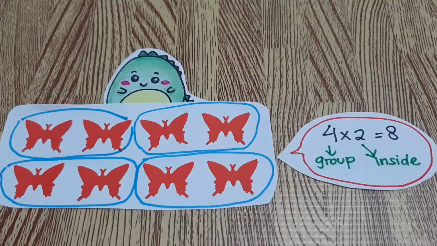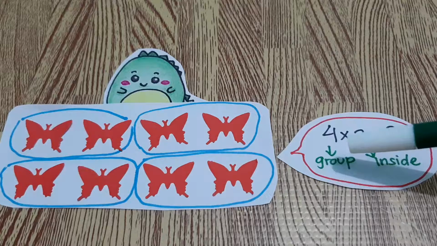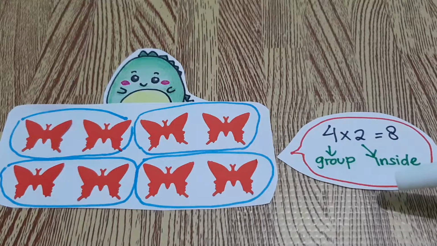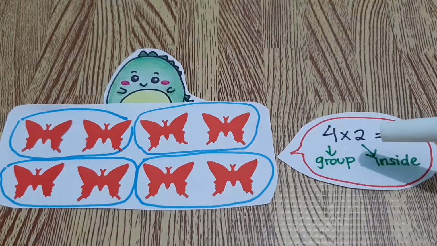Now, on the equation, the number at the front here is always the number of the group, while the number after it is always the number inside the group. Do you understand? So can I write it as 2 times 4? No, because there are 4 groups, so I cannot write it as 2 times 4, but I should write it as 4 times 2, because 4 is the number of the groups and 2 is the number inside it. Do you understand?